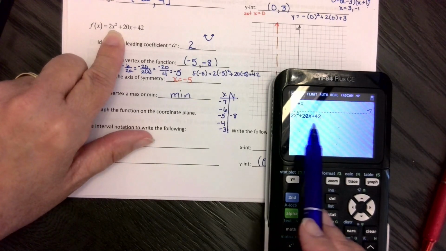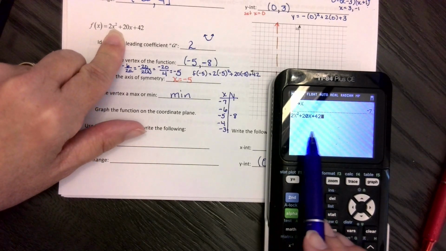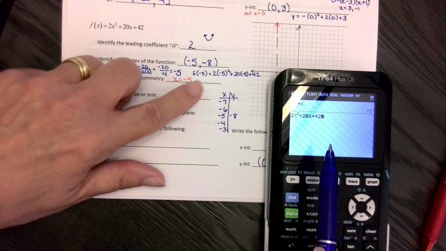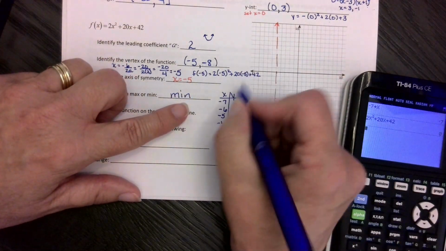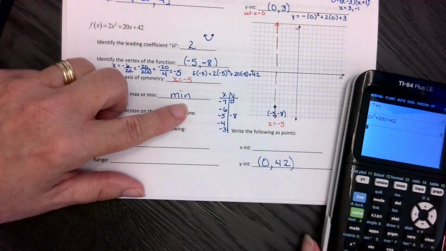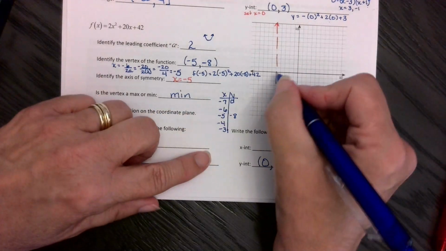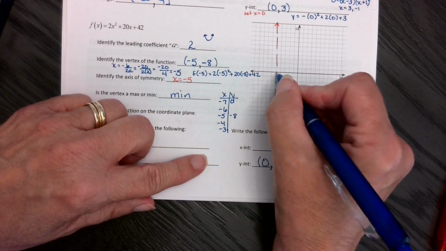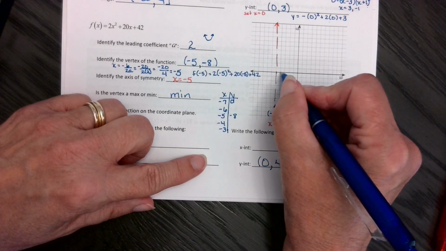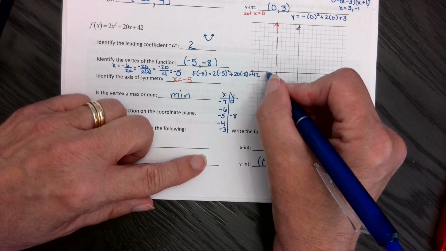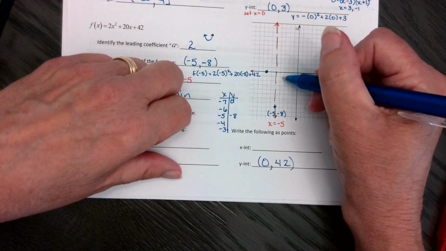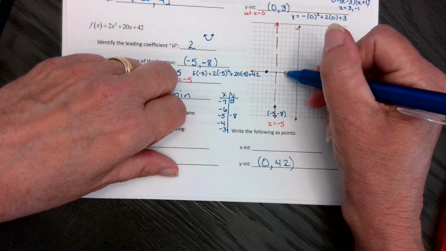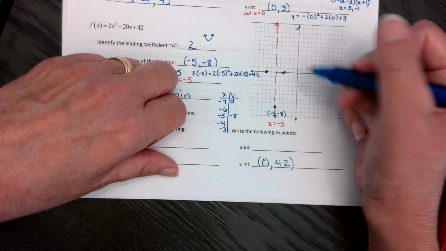Make sure your function is correct, because it'll give you the wrong number, as you already know from up here. And we get 0. -7, 0. Go over to -7: 1, 2, 3, 4, 5, 6, 7, right there. Guys, because of that axis of symmetry, I know there's one right here too, at -3.